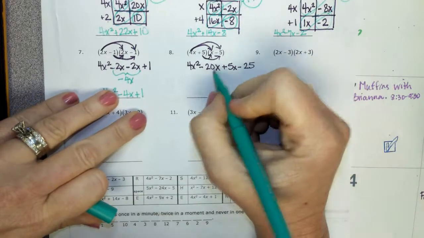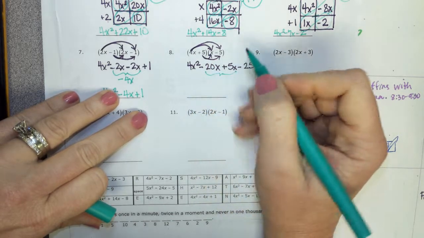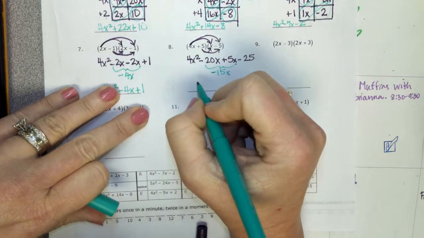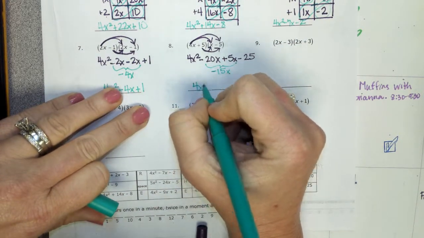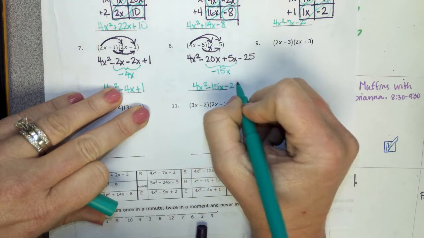So I'm going to next combine my like terms. So negative 20x plus 5x gives me a negative 15x. So therefore my product would be 4x squared minus 15x minus 25.